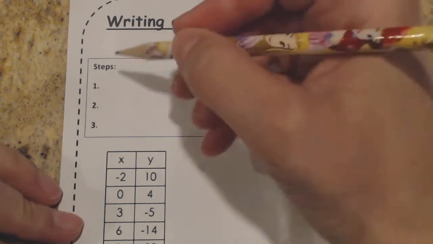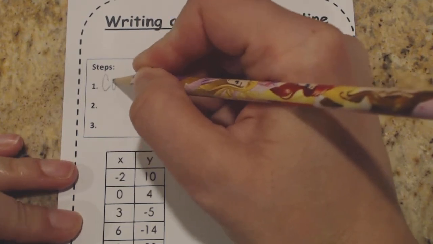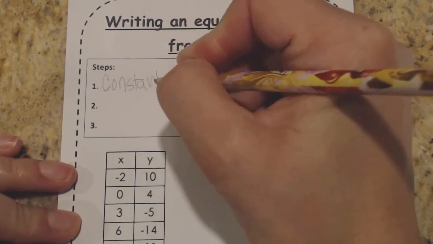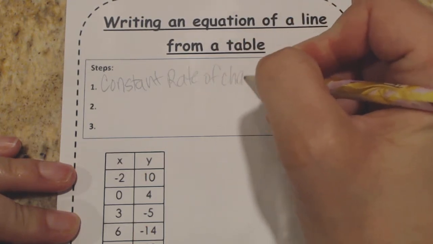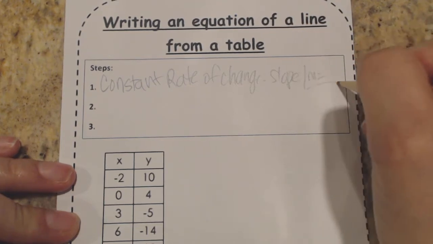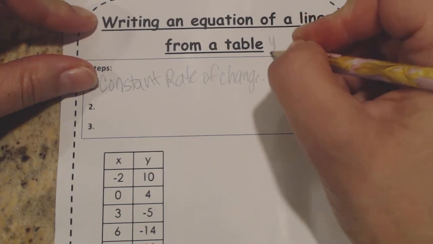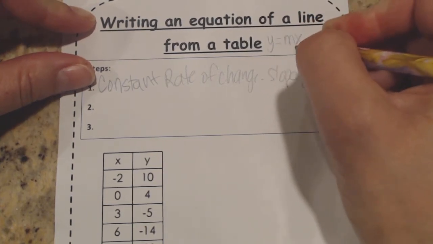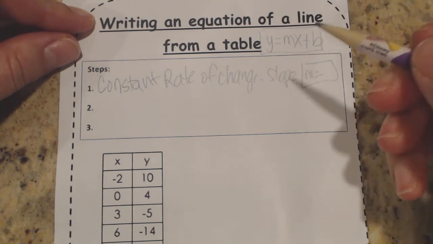So first, let's write down our steps. The first step was to find the constant rate of change. So you have to find the slope, and what I wanted you to do is write m equals and then put a box around it because we need it. Because remember, when we're writing an equation, we're going to need an m and a b, and I kept saying that because we need slope-intercept form, y equals mx plus b.